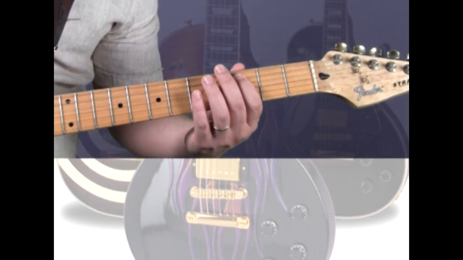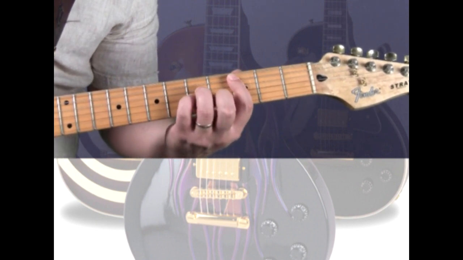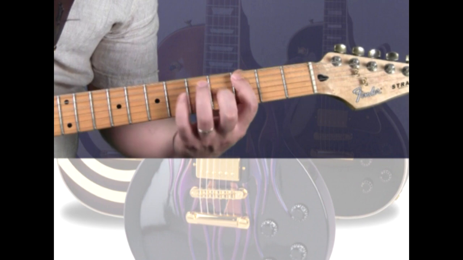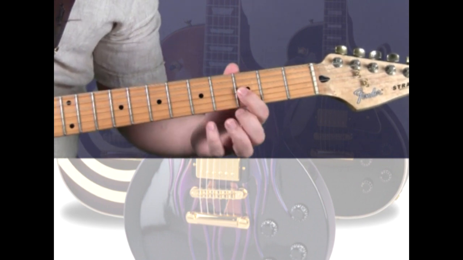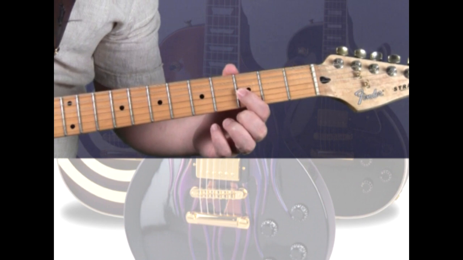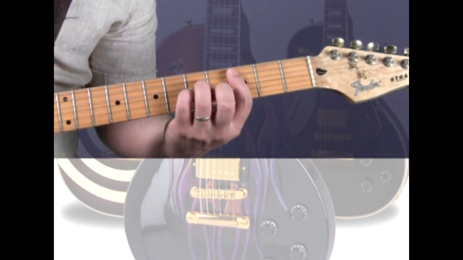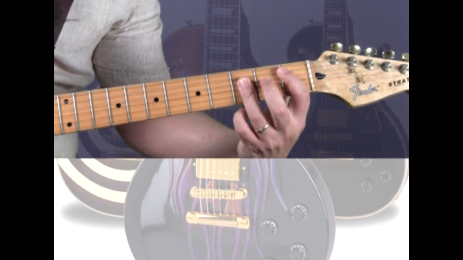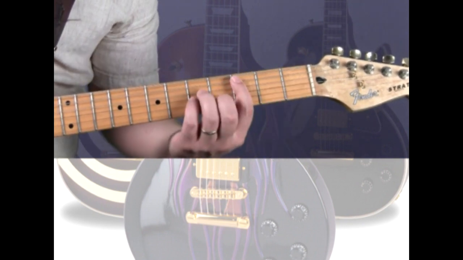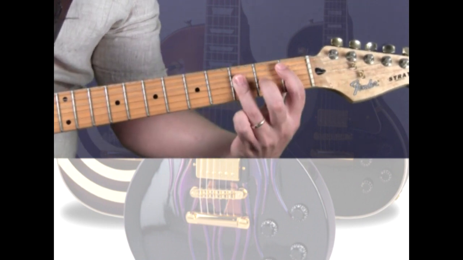So in C minor, the 1 of course is going to be C minor. The 7 is a flat 7 interval, and this is a B flat note. So the 1 minor to flat 7 chord progression would be a C minor to a B flat progression.